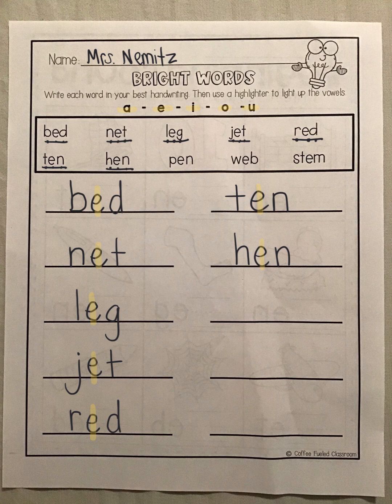Our next word is pen. P-E-N, pen. With your pencil, please write pen. P-E-N, pen. With your highlighter, please highlight the vowel. E says eh.